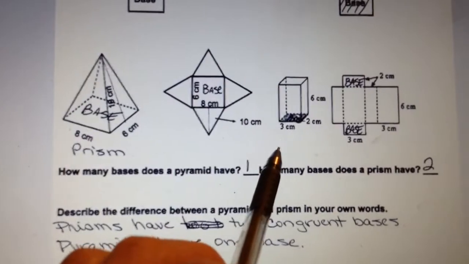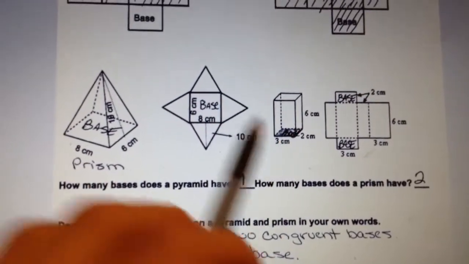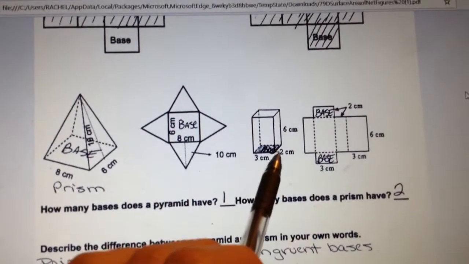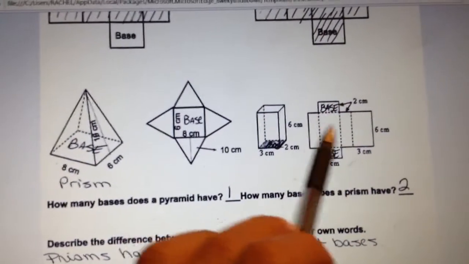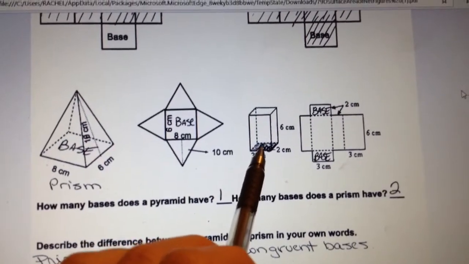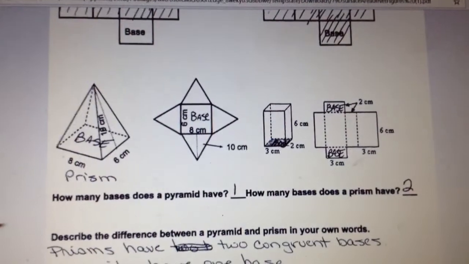We have a rectangular prism, and here I would like you to identify the base. So here we have the bases. And if you were to put this net together, this is how it would appear as a rectangular prism. Go ahead and label the base.